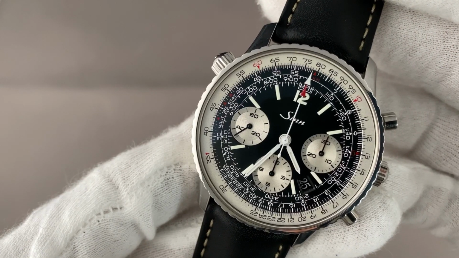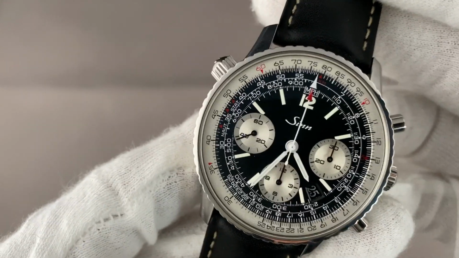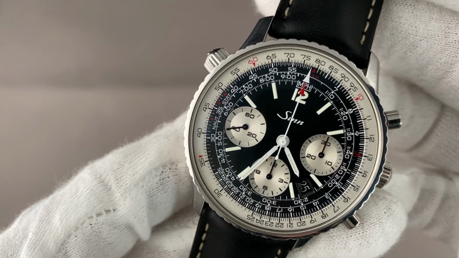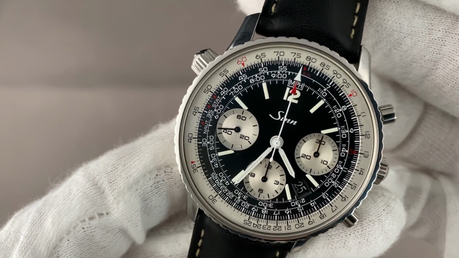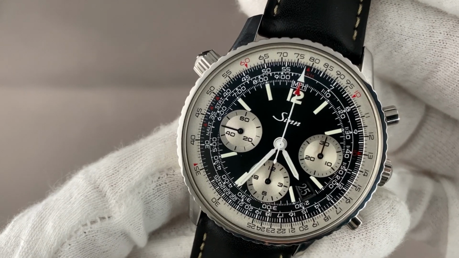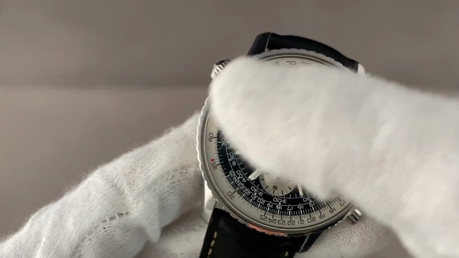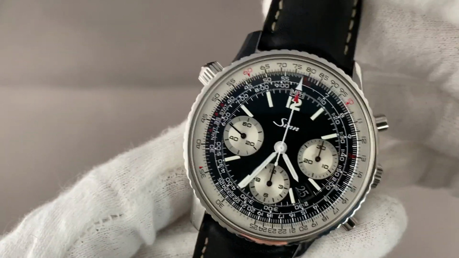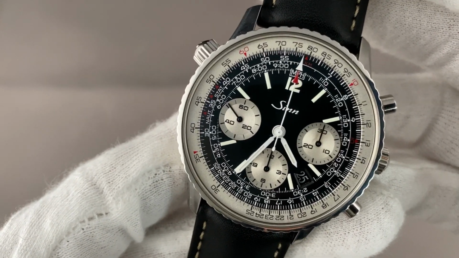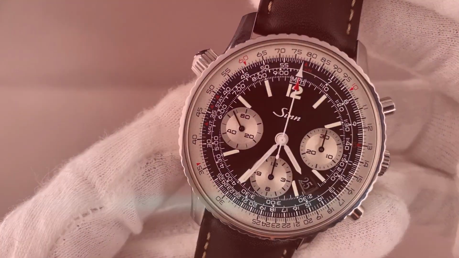The Sinn 903 ST, a beautiful watch, not only a chronograph, but also a watch with an integrated slide rule on the outer bezel. You can see the figures around the dial here. In this video I will show you how you can do math calculations with the slide rule.